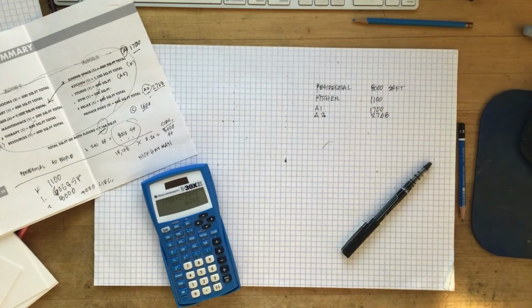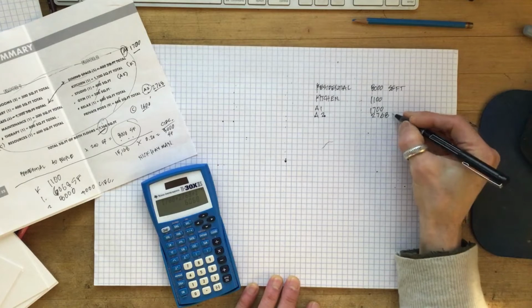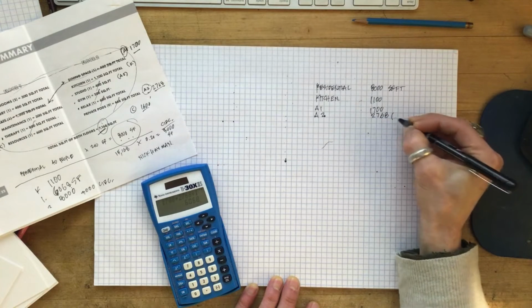When you have numbers like this, you probably want to round them up or down. We can just call this 2,800.